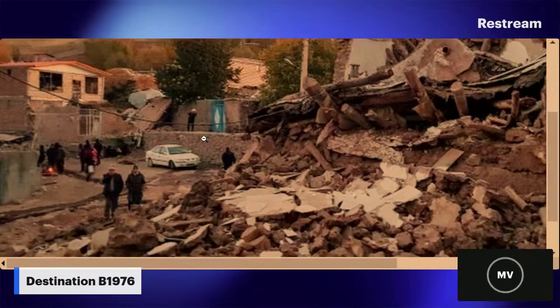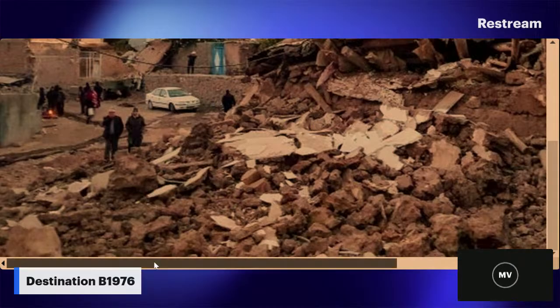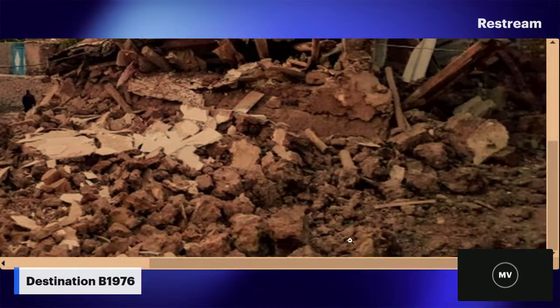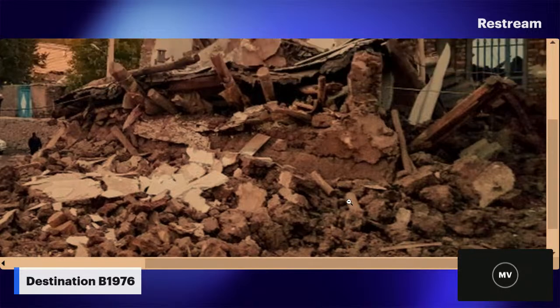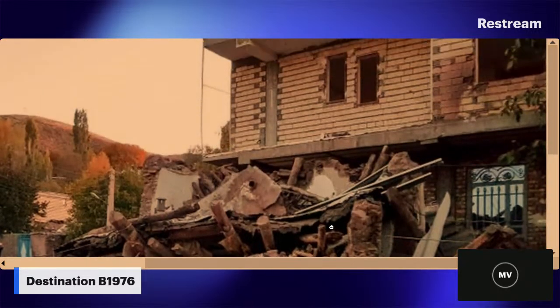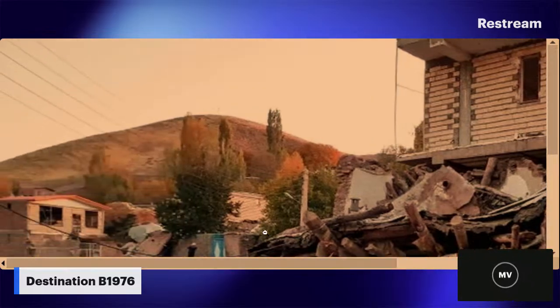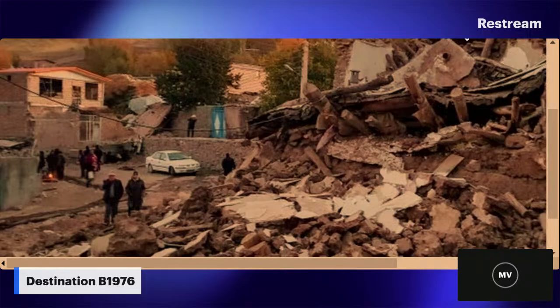There's a white car. People. Rubble. And that's the whole pic. I don't know how old that car looks, but yeah.